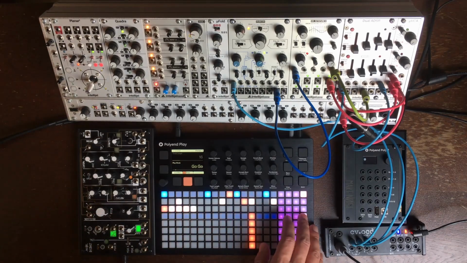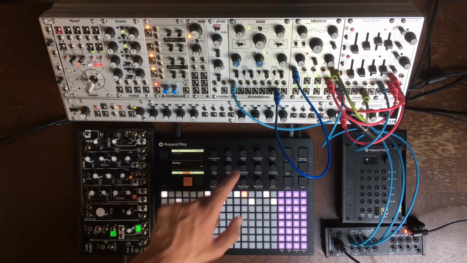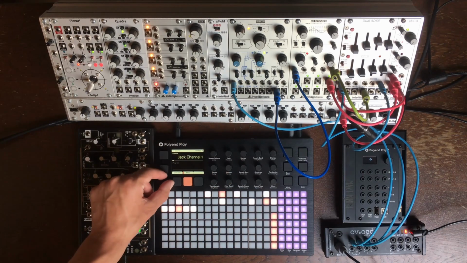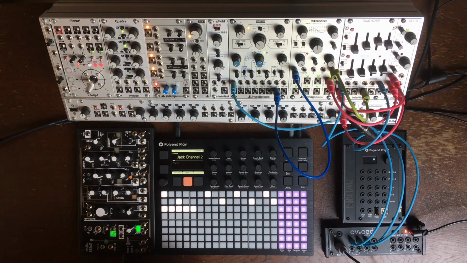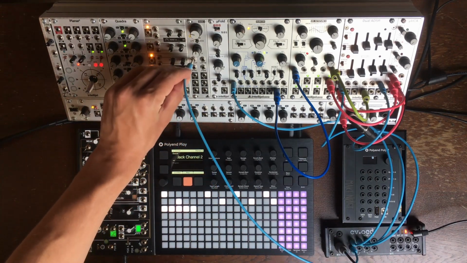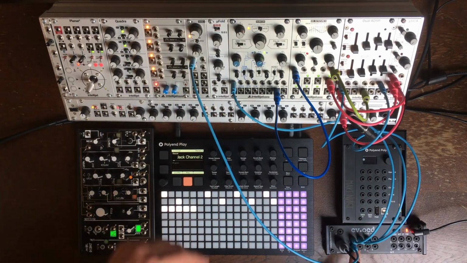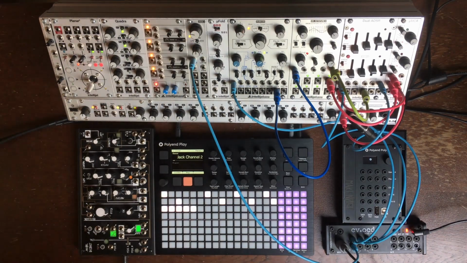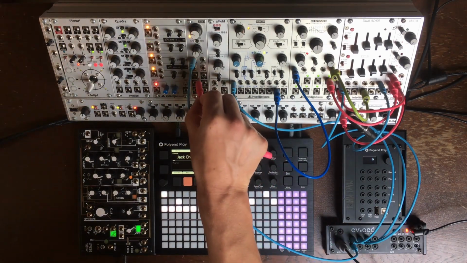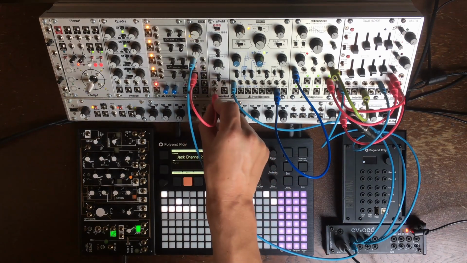We could now decide for a change to play a second channel. So I will patch a second channel. So channel 2 to 1 volt per octave of the second oscillator. Triangle wave to wave folder.